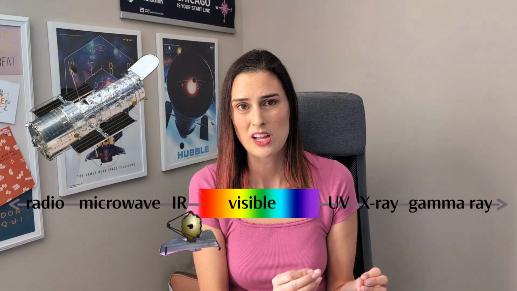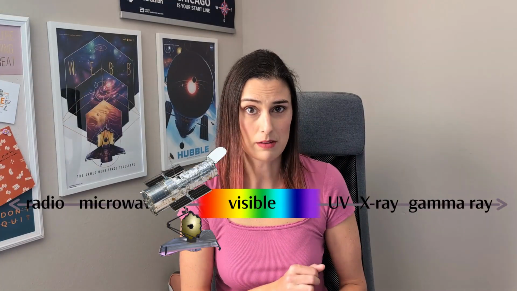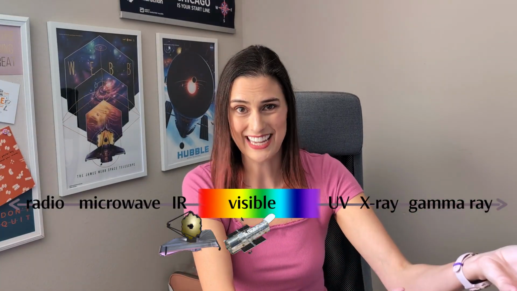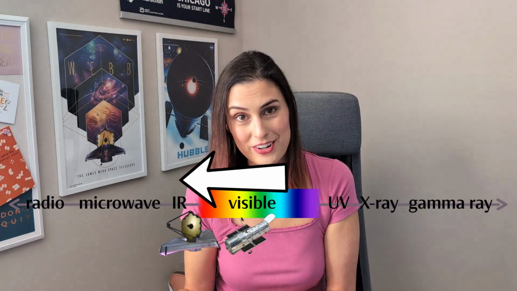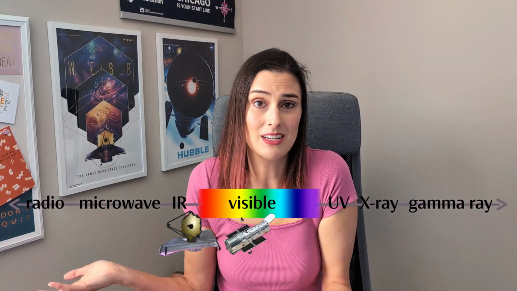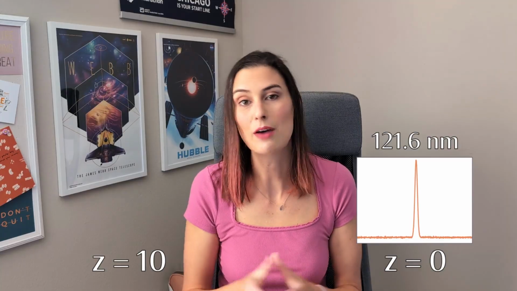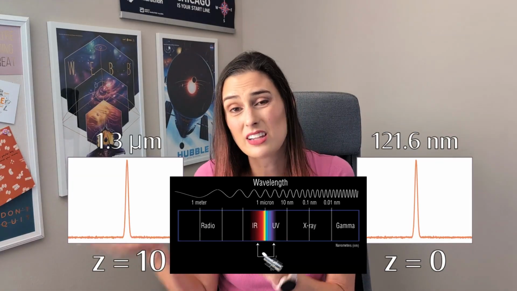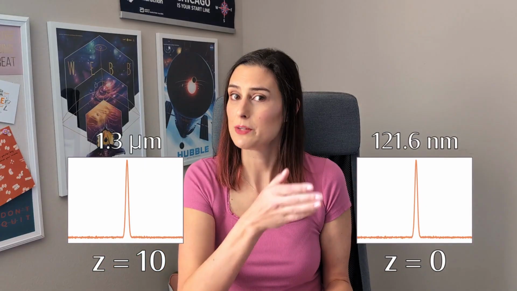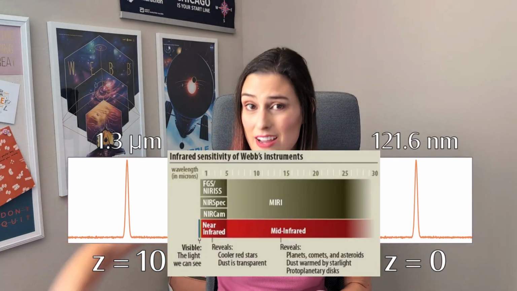For another, JWST is an infrared observatory. Hubble is primarily a visible light observatory. Remember, the light from these distant galaxies is being redshifted, so the farther away it is, the redder it is, and some of them are just too red to be seen well in the visible. Consider that Lyman alpha line at 121.6 nanometers. At a redshift of 10, that would have an observed wavelength of 1.3 microns. And that's getting to be pretty close to the limits of what Hubble can detect, but JWST can take these spectra up to 5 microns.